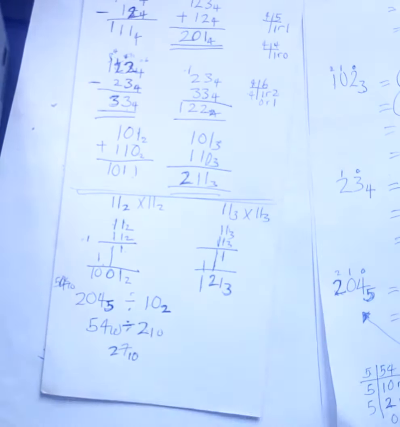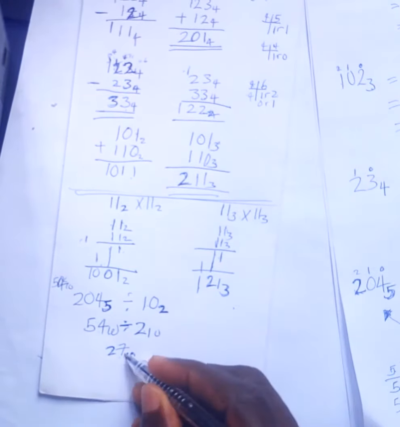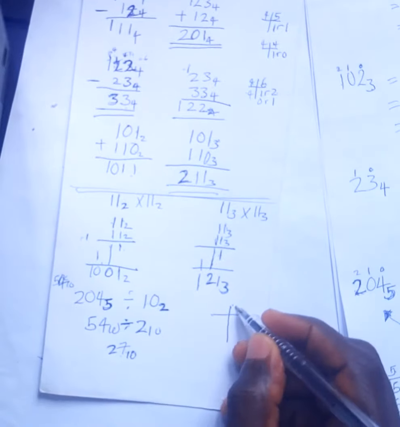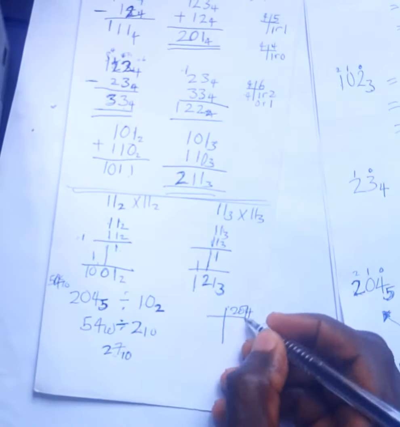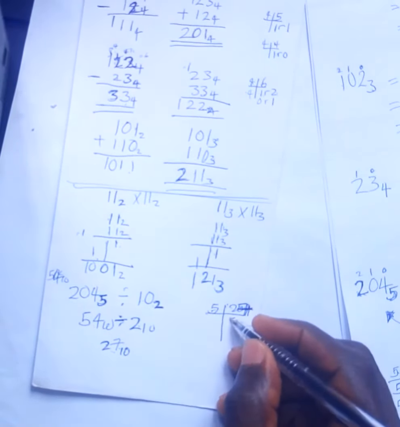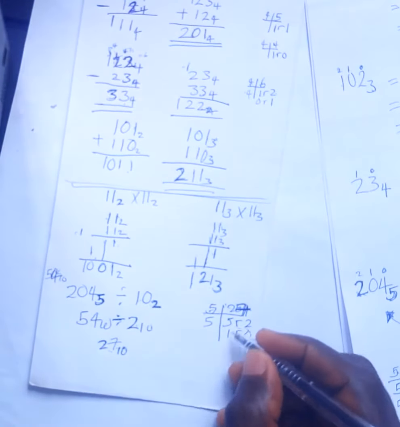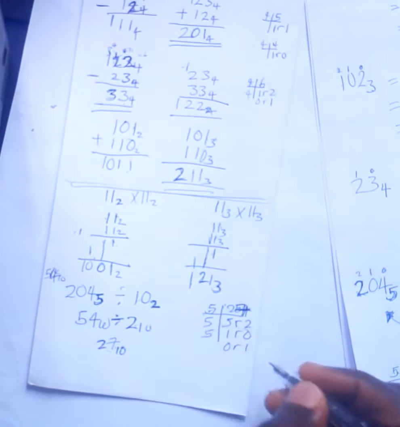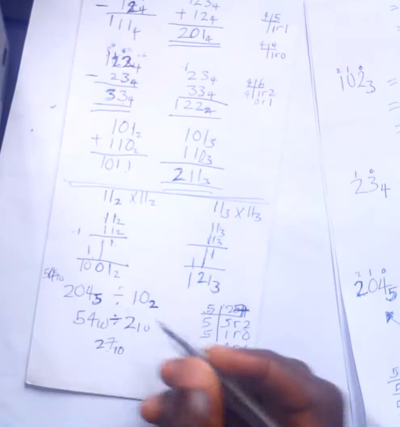So if your answer is in base 5, we can convert 27 base 10 to base 5. You have 27 because you are converting it to base 5. 5 in 27, 5, remainder 2. 5 in 5, 1, remainder 0. 5 in 1, 0, remainder 1. So your answer will be 102 base 5. That is the answer for this.